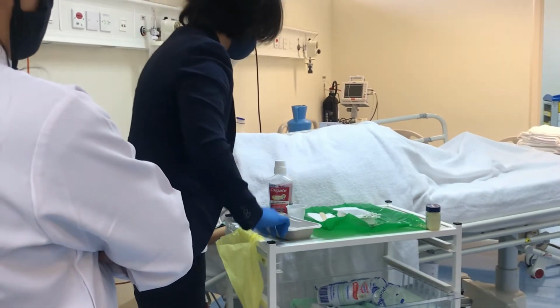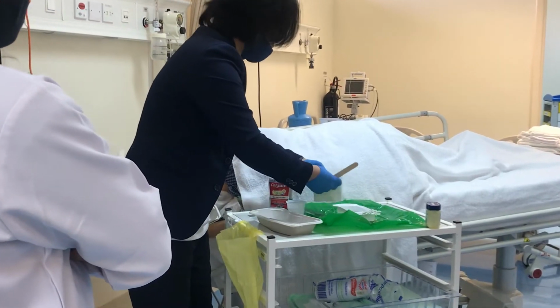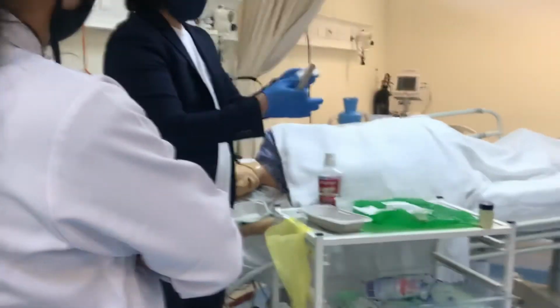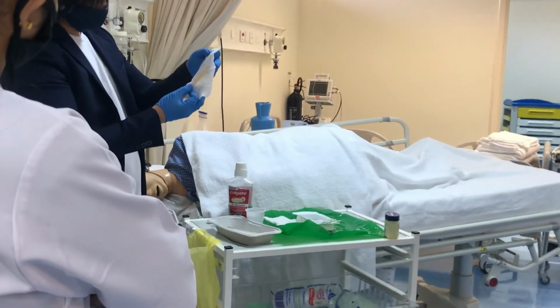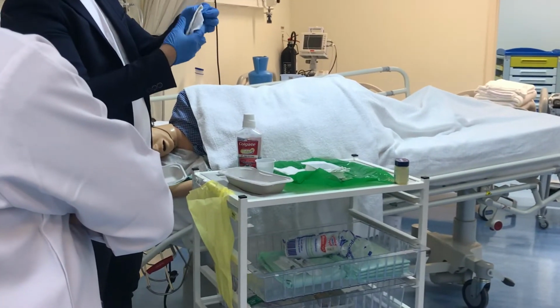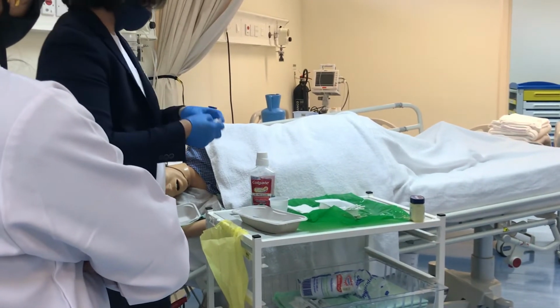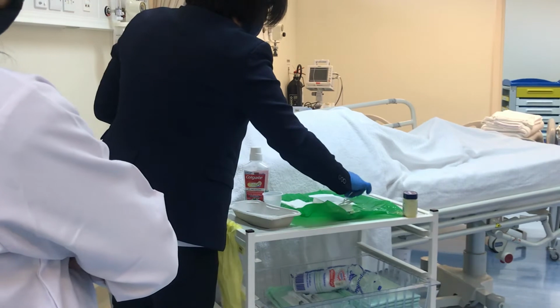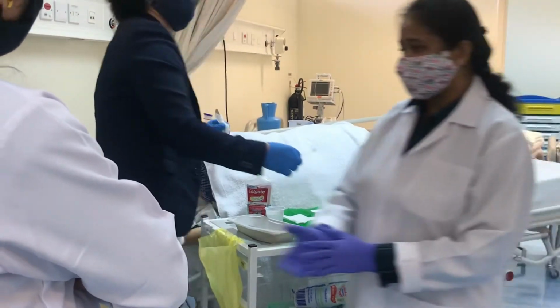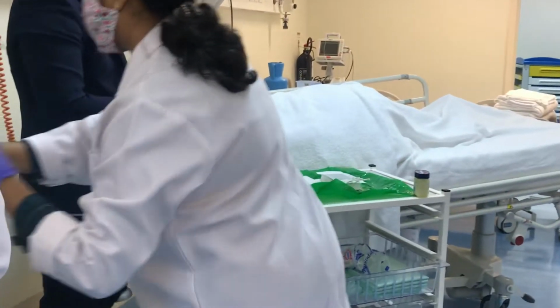Okay, so now I'm going to use this one again. Cover it with gauze, or else it might cause injury to the mouth structure. And you can actually start the procedure. Like this.